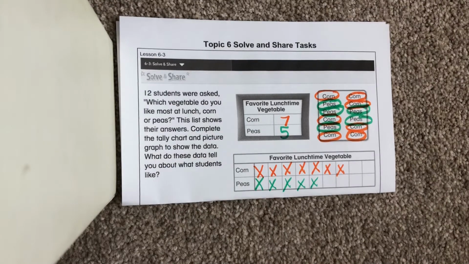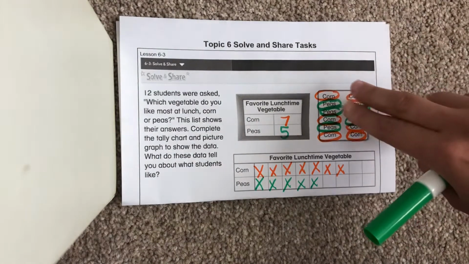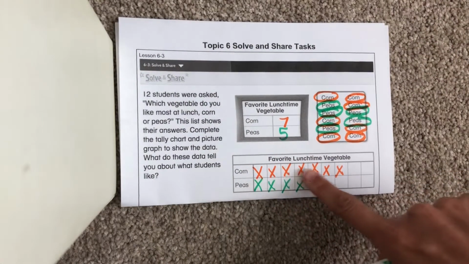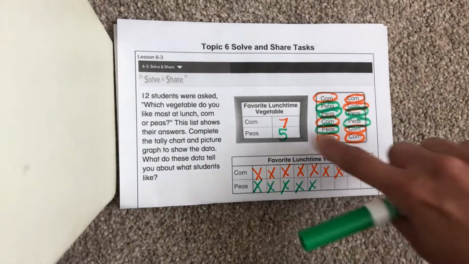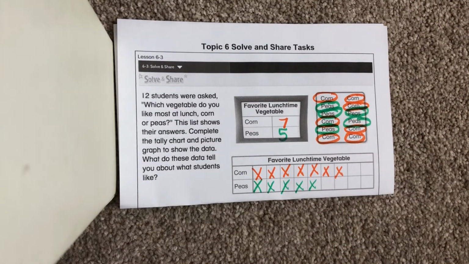And that is how we collect data. We count how many, and then we graph it. This is a way of graphing, so we can see which one has more. So if you were looking, what does the data tell us? Well, I think people like corn more than they like peas. I know I love peas, but I like corn too, so I would be very divided on the topic. All right, let's try another one.